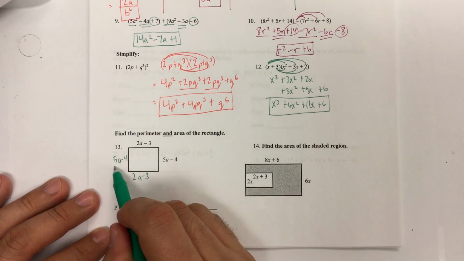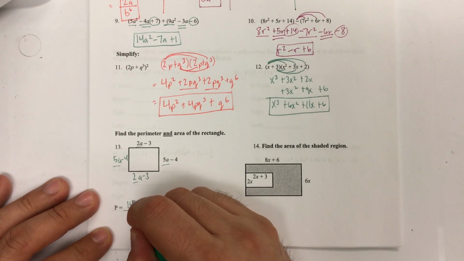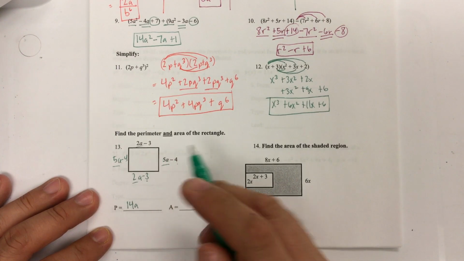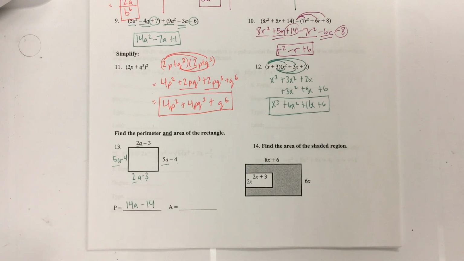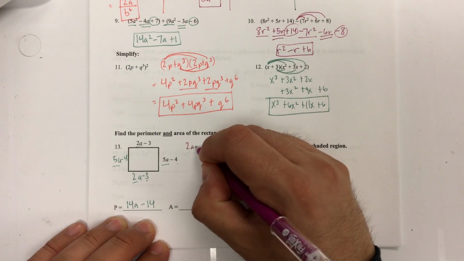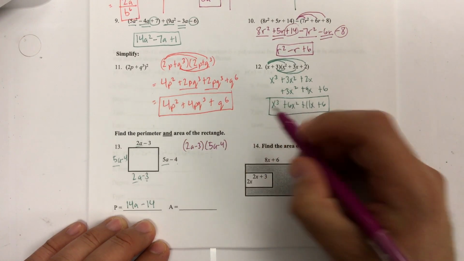So now we're going to add up the sides. 5a plus 5a plus 2a plus 2a is 14a. Negative 4 minus 3 minus 4 minus 3 is going to be minus 14. Now, for the area, we're going to do length times width. So 2a minus 3 times 5a minus 4.